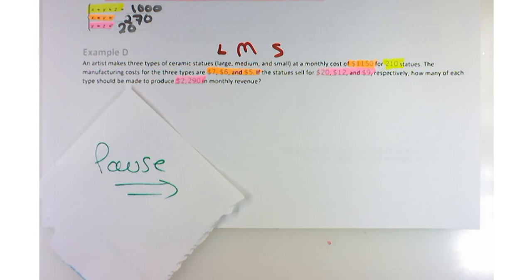That's going to be part of the equation. A little harder when you do it yourself, right?